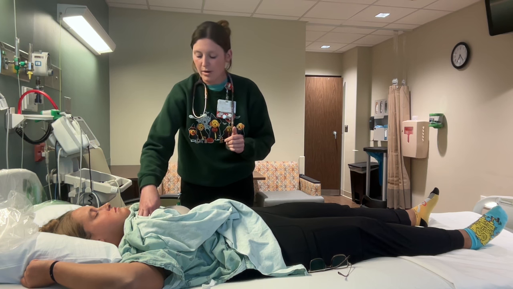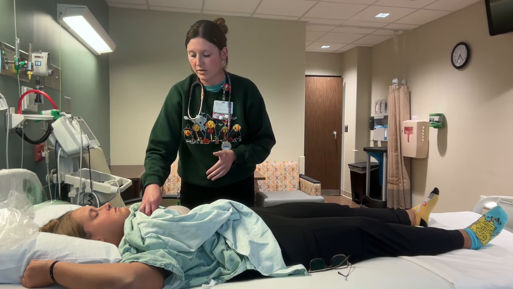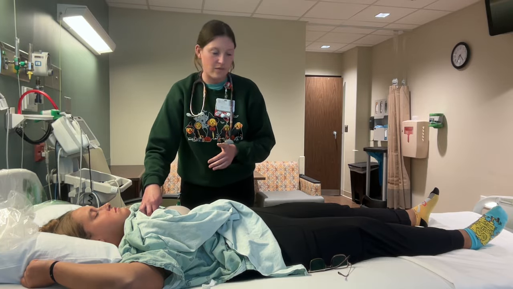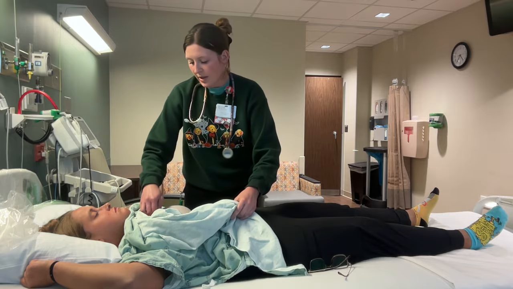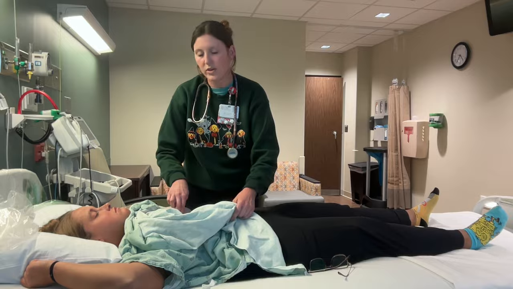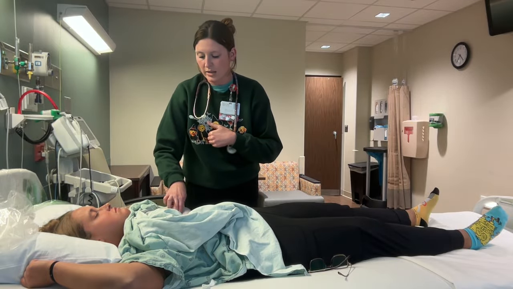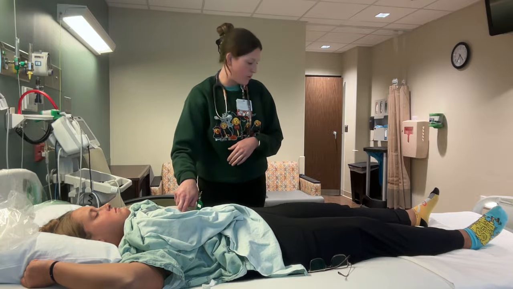And then I'm going to walk my fingers over to the left sternal border at the second intercostal space. This is the pulmonic area, and I feel no impulses or pulsations. And then I'm going to walk down to the tricuspid area, which is just at the fourth intercostal space at that left sternal border, and I feel no pulsations or impulses.